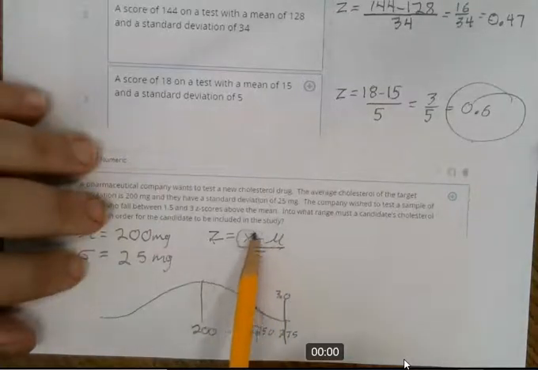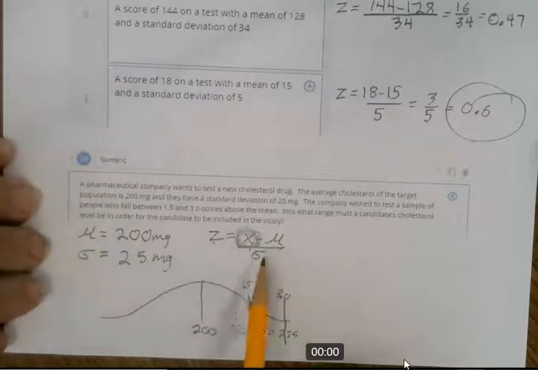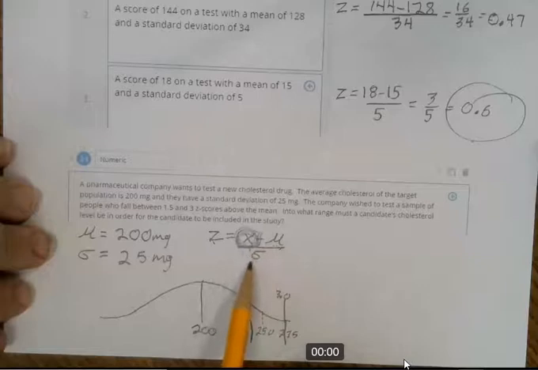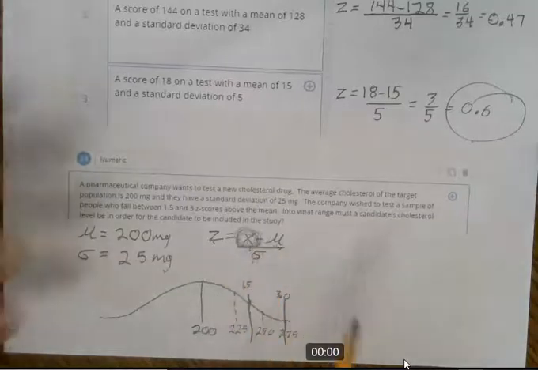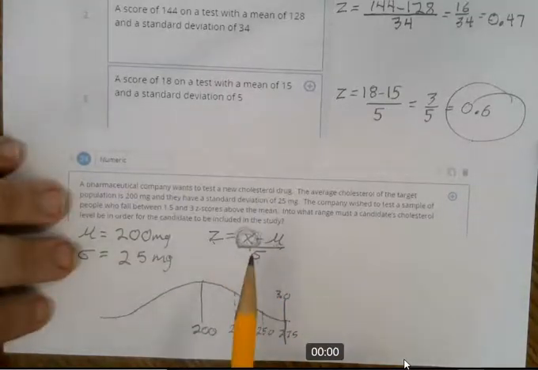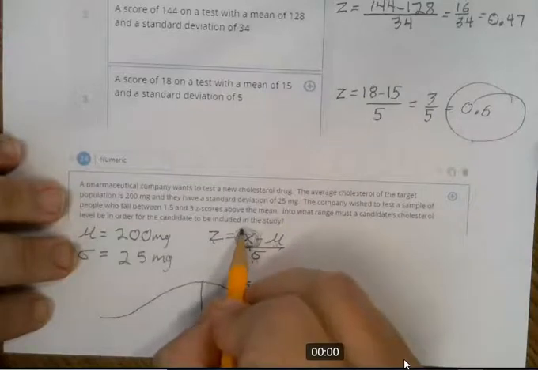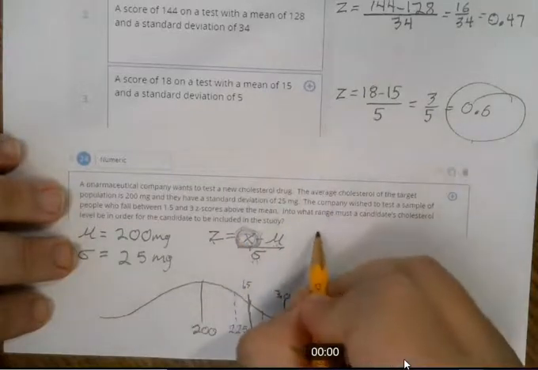So we need to isolate x. We're trying to find out what x is, that cholesterol number. So we need to make this go away and this go away. We need to isolate that. So whenever you have a situation like this, x minus mu over sigma, or something minus something or plus something, you always get rid of the denominator first. So what I'm going to do first is come over here and just rewrite it.